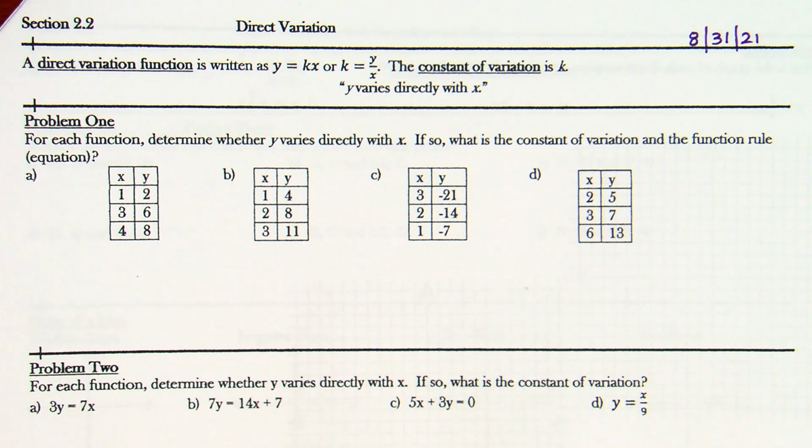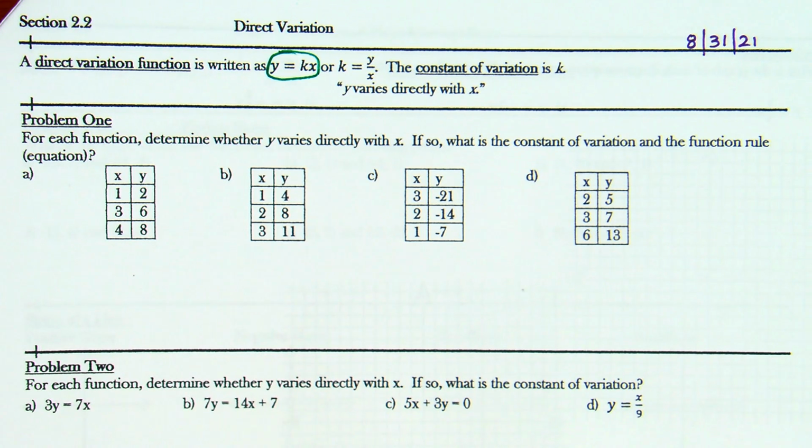Anytime you're asked to write a direct variation function, y equals kx is a popular one to use. We also sometimes use the form k equals y over x. If we're trying to find our k value, we sometimes use that. K stands for the constant of variation. So k is that relationship between x and y, the constant of variation.